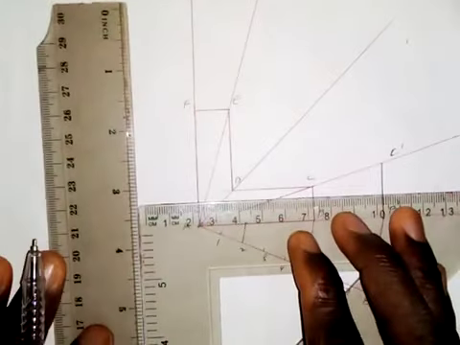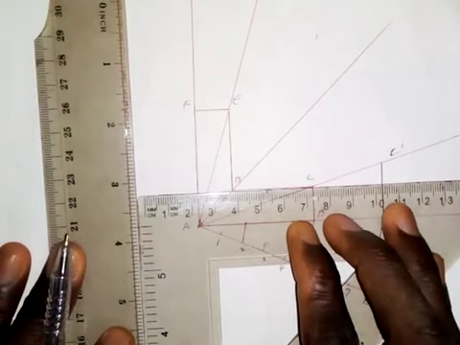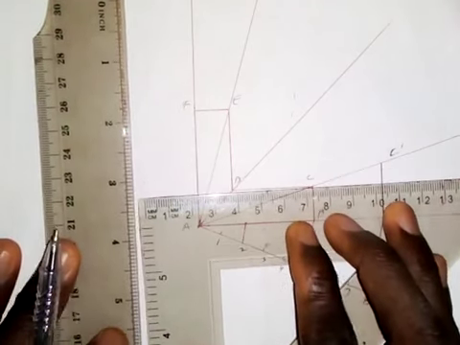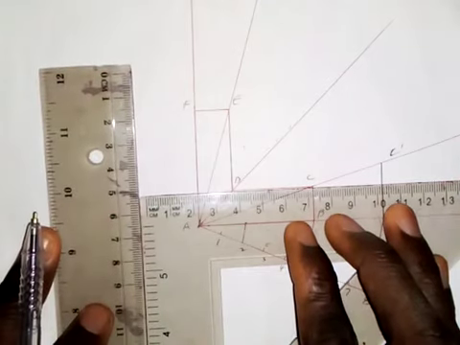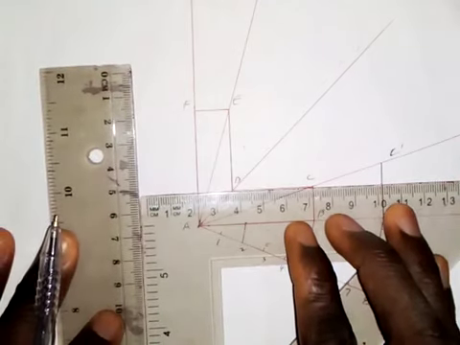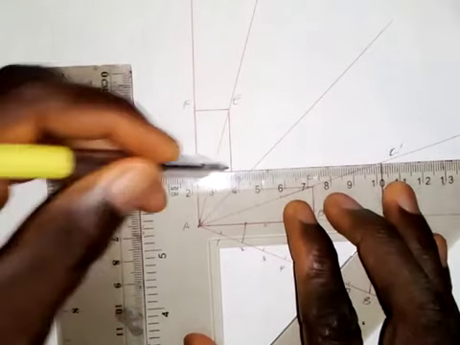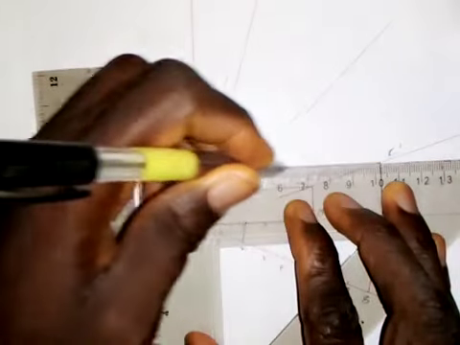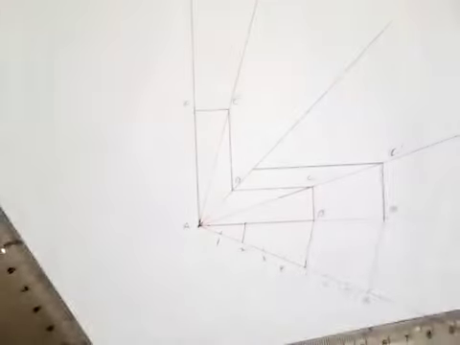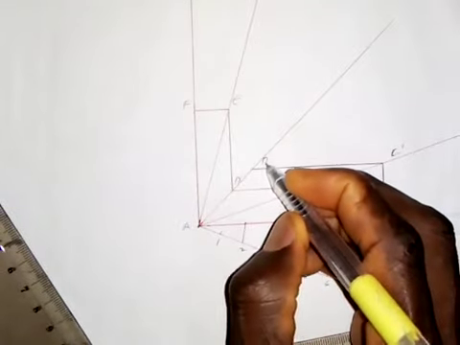So then I will set my set square along this line CD here. Then I will shift it to C1 like this. So wherever it meets this line, I will draw a line from here to this point. Okay, so this is point D1 now. So this is point D1.